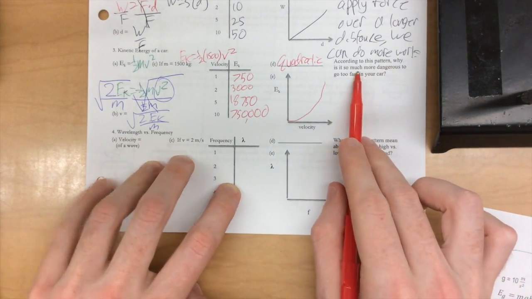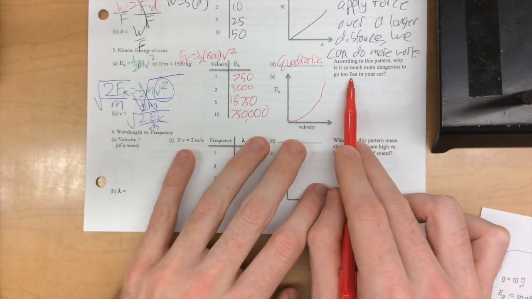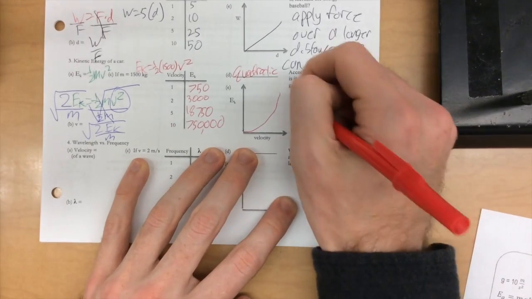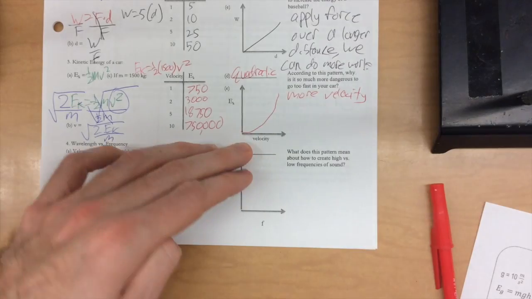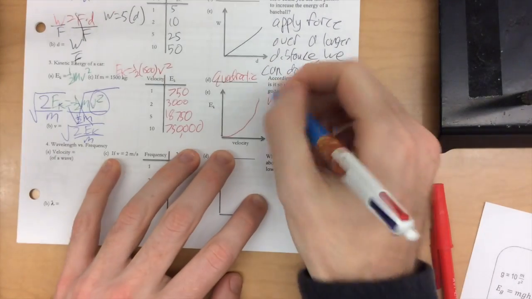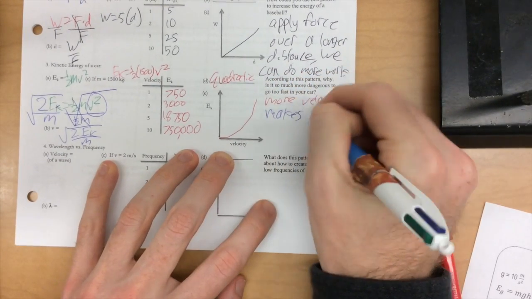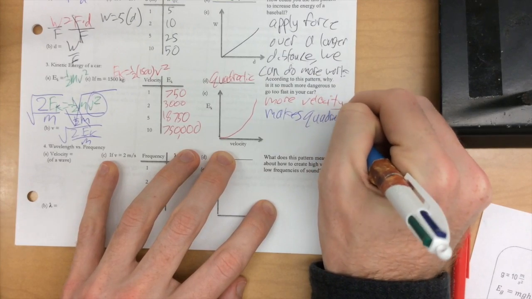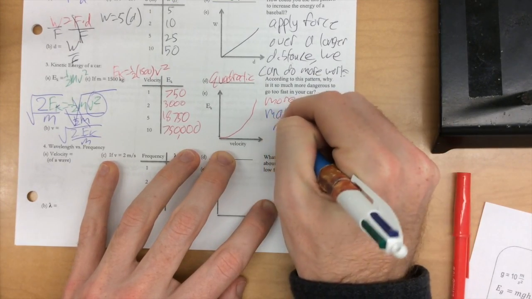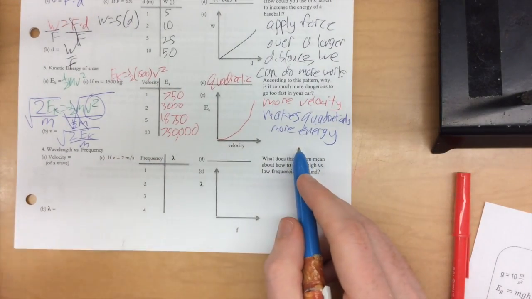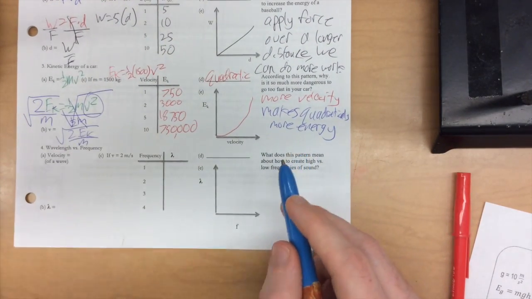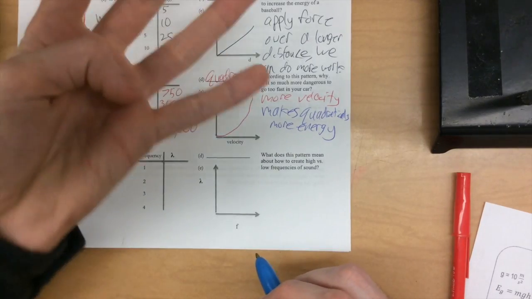So according to this pattern, why is it so much more dangerous to go too fast in your car? Well, because more velocity makes quadratically more energy. So when we increase the velocity, the energy goes up not just linearly, but quadratically. So going twice as fast is 4 times as much energy.